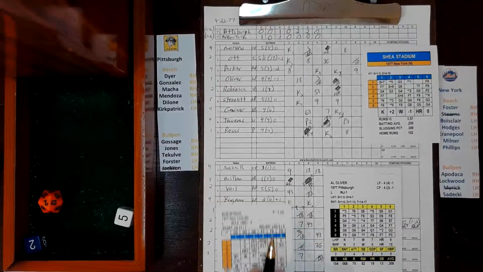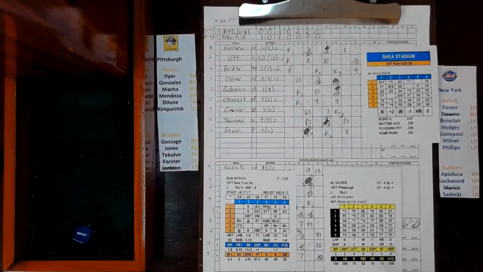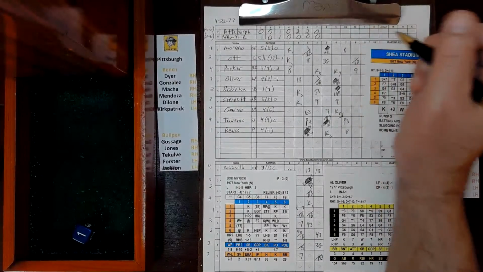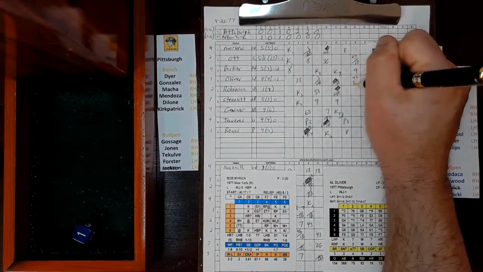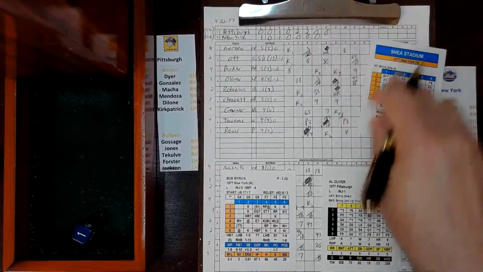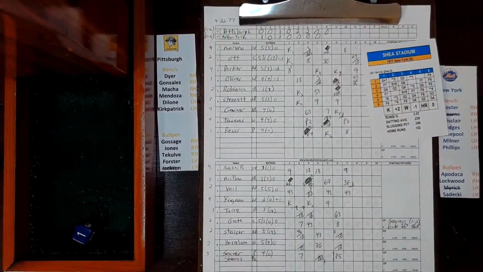Pivot at second, Mian is a 0. 1-4. And they turn the double play. It'll be 6-4-3. And so Myrick is going to pitch 2 shutout innings for the Mets. At least. He might come back for the 9th. You never know.